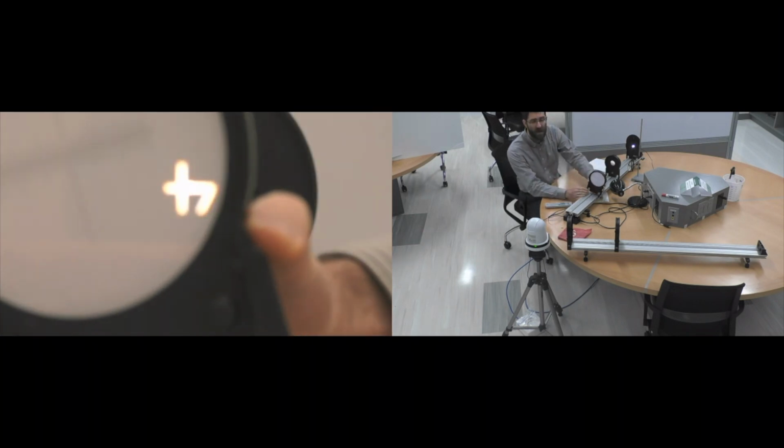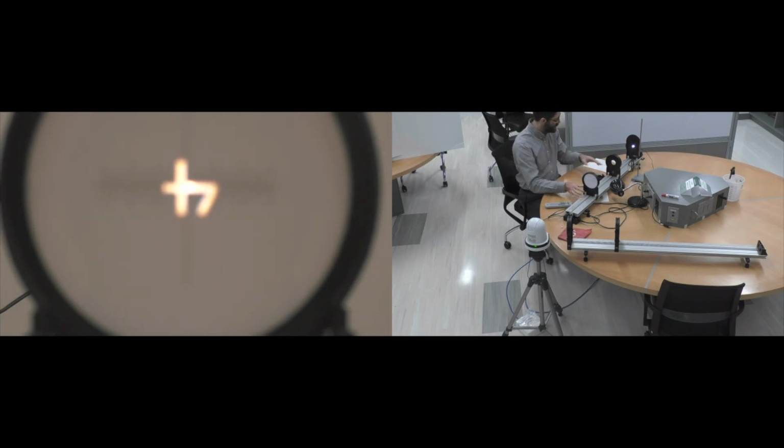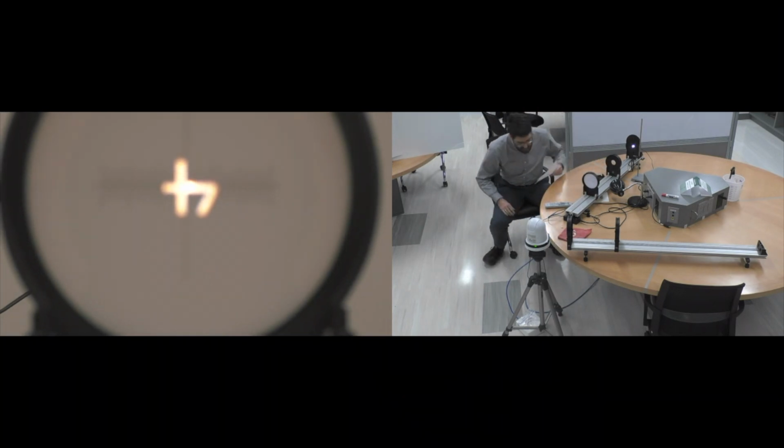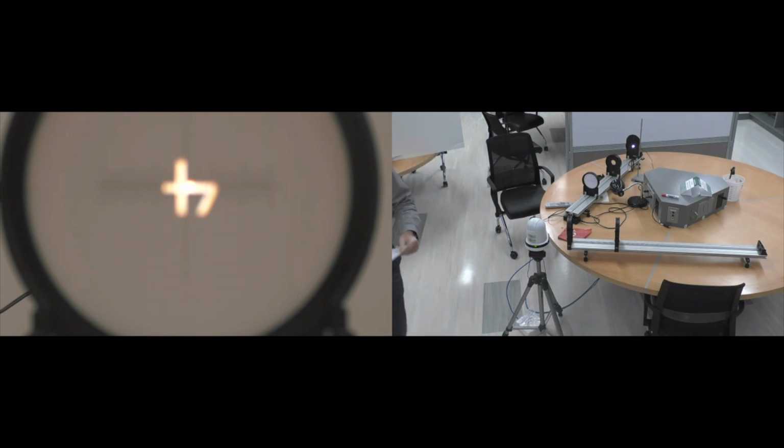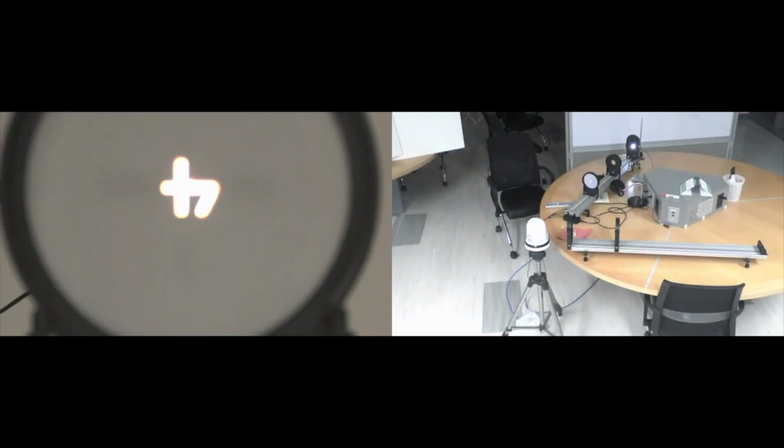If I put a screen in here, now I can start trying to find the spot where I get a sharply focused image. And if you'll give me just a sec, I want to turn off some of the lights for this part to help that show up.